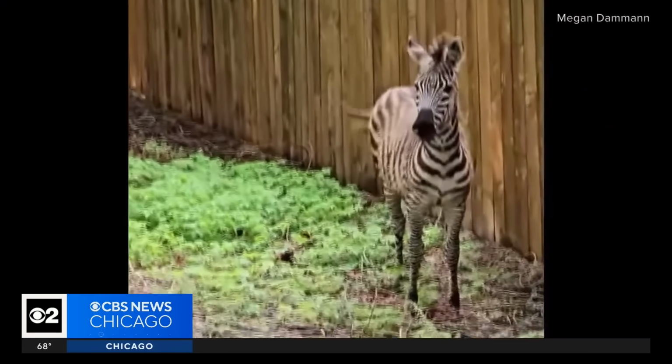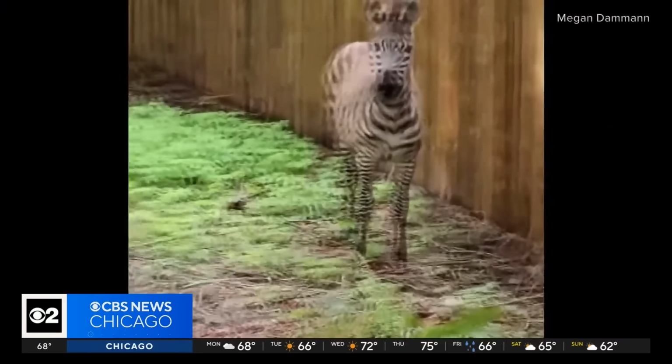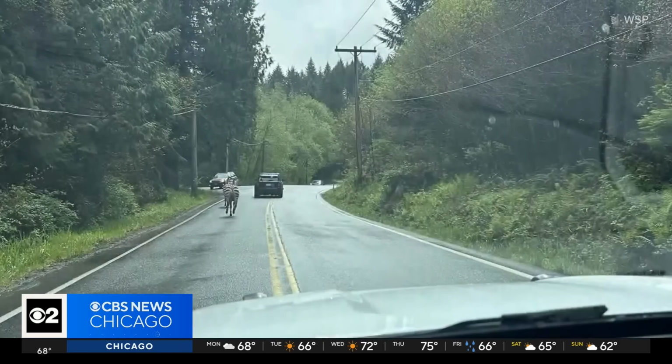Police say the zebras escaped after a driver failed to secure a trailer that they were in. But most of the time, not always, it's the simplest explanation. Nothing about what Lee is saying is the simplest explanation for how a universe came into being.